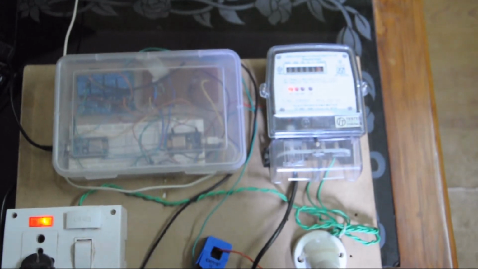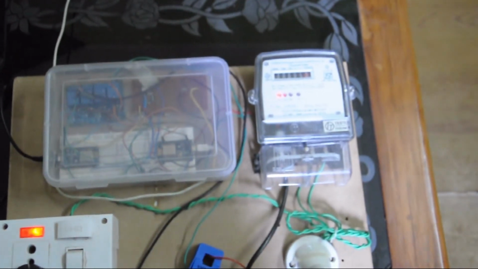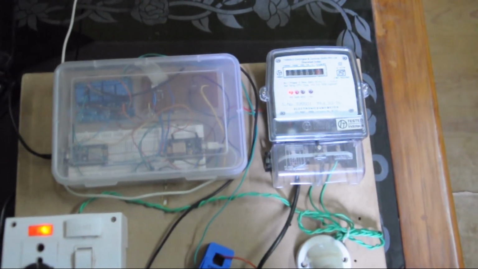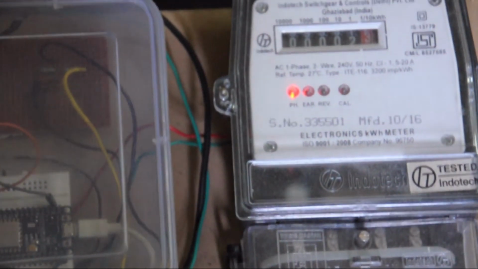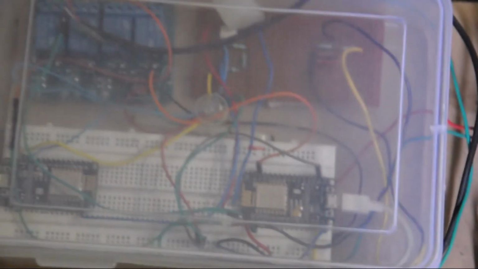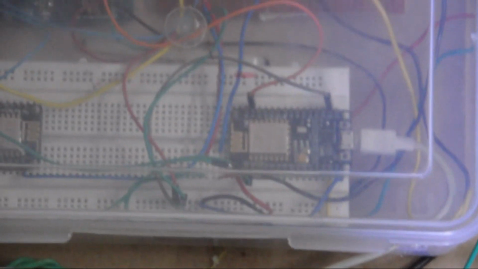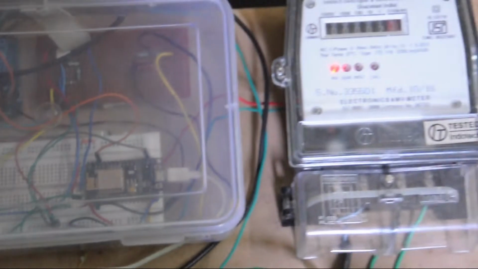Here this is the whole setup of our iMeter. The iMeter consists of two parts. One is the energy meter part and another one is the current sensor part. Here we are using a single phase energy meter, and this is the current transformer sensor, which is used to monitor the individual device. The energy meter we have used is a 230 single phase energy meter. And this is the Node MCU part, that is a microcontroller.